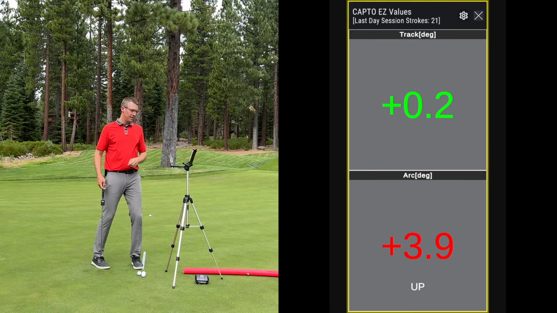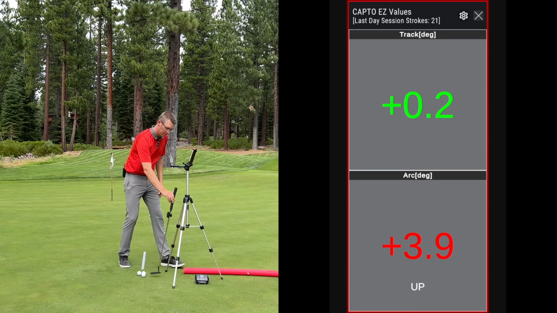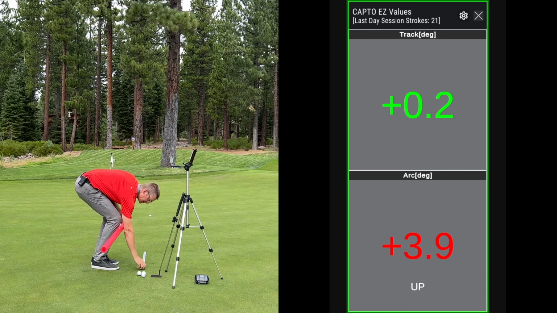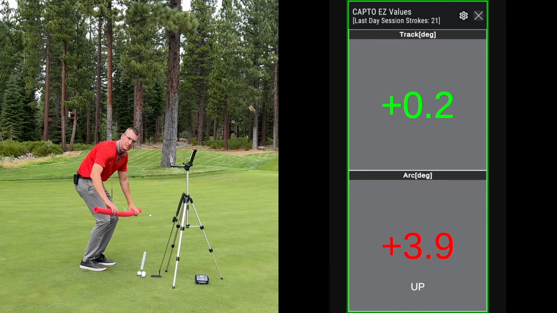So now what it gives me is the track is 0.2. So it's saying relative to where I aimed the putter in space, this putter ran into the golf ball going 0 relative to where it started with the aim. It wasn't going excessively in to out or out to in. And then the arc is 3.9 up. So if we look at our noodle, I caught it on the front side, where it was going up after it passed the bottom of the circle, which would be 0. And if I pointed it down our target line, say this ruler is our target line, where it ran into the ball just in front of it, the arc was 0.